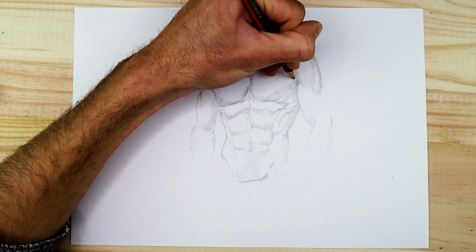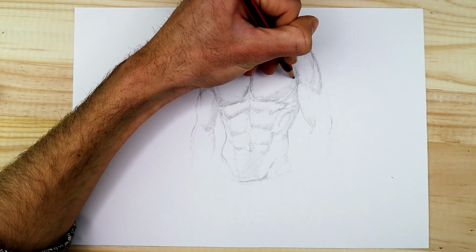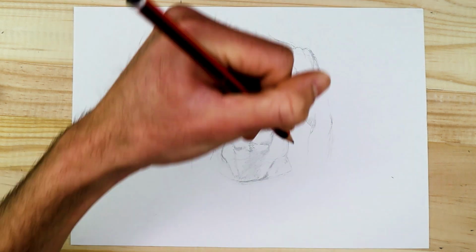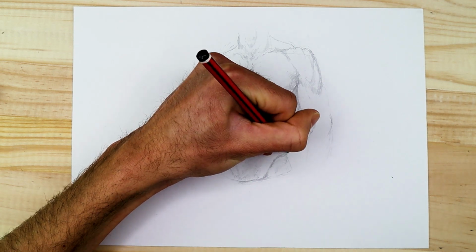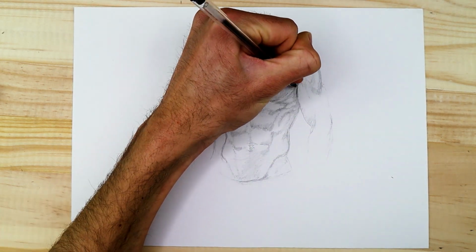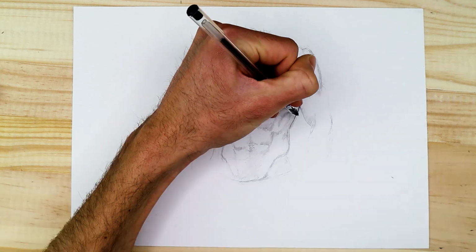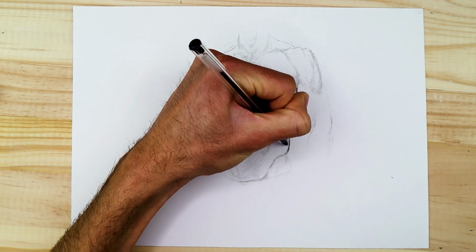Once we have completed that, we can start shifting into darkening these features. In this tutorial, a good suggestion would be to use something like a ballpoint pen. Ballpoint pen is a really good tool to use for shading because it works quite similar to that of a pencil.